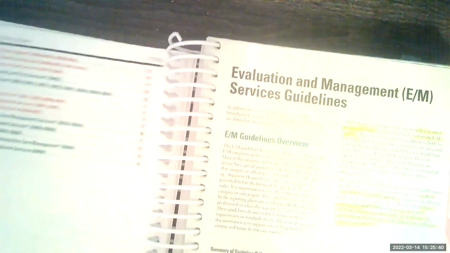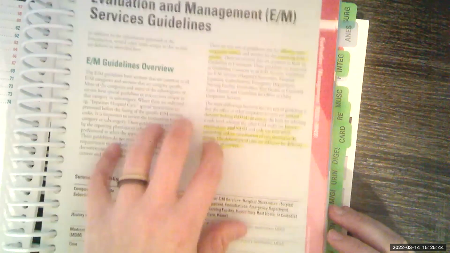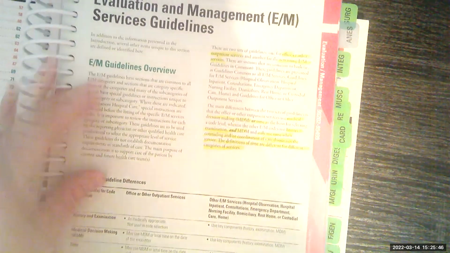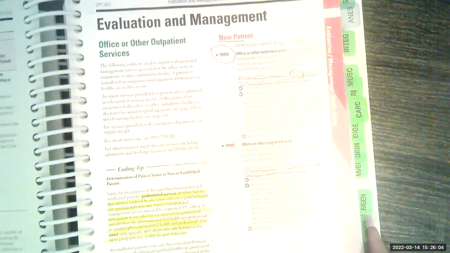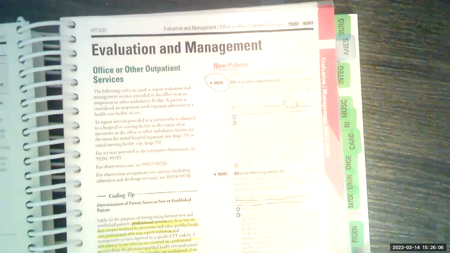Starting on page 5 is where you get the guidelines. The guidelines are very useful. Please read through them. Even the overview is very helpful. Make a note here. Here's the decision tree. Okay, new and established patients. A new patient is going to be, in fact, let's flip up here to our codes. So you can write these same notes in your manual if you'd like.